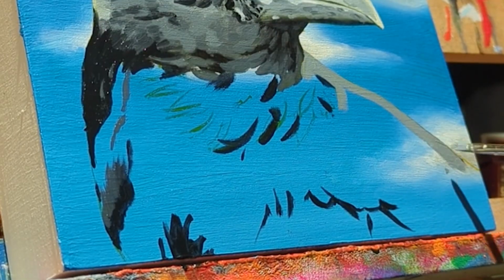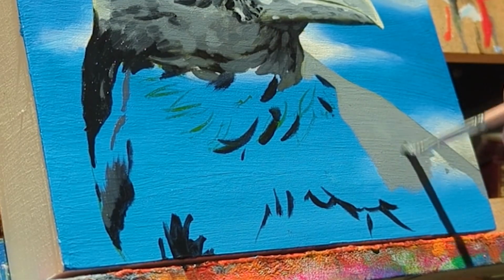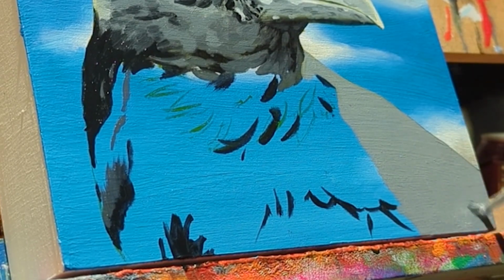Here I'm putting down a flat medium gray base color for her body, and I'll come back and do the details later.